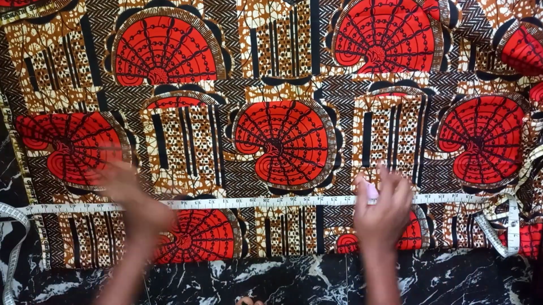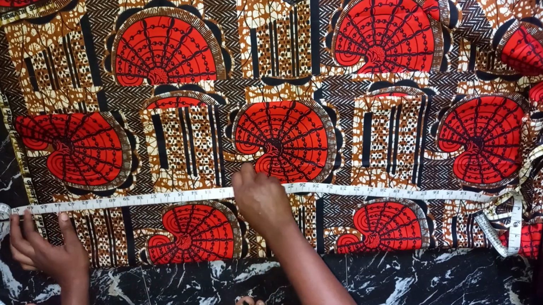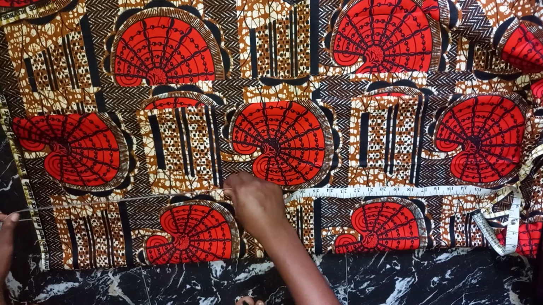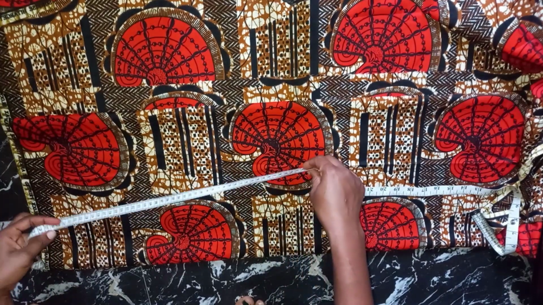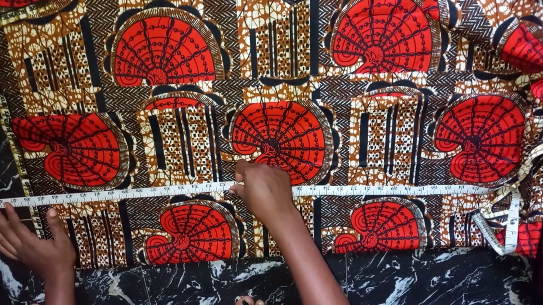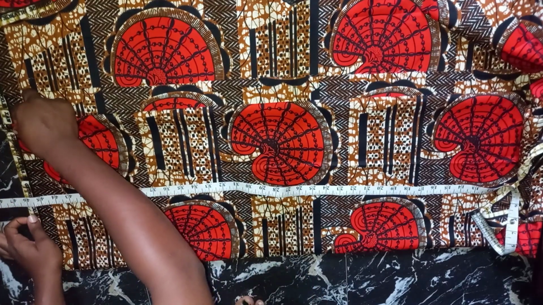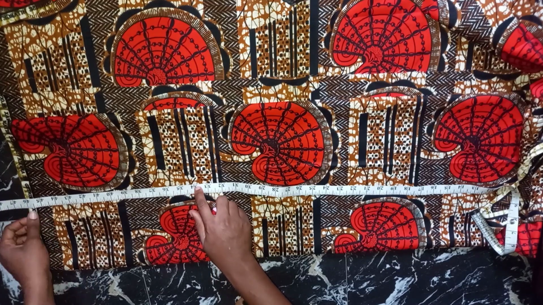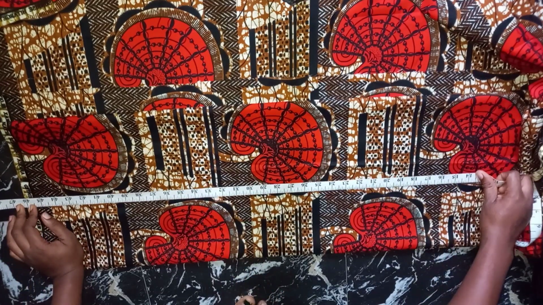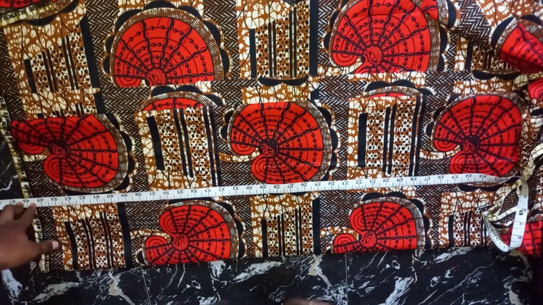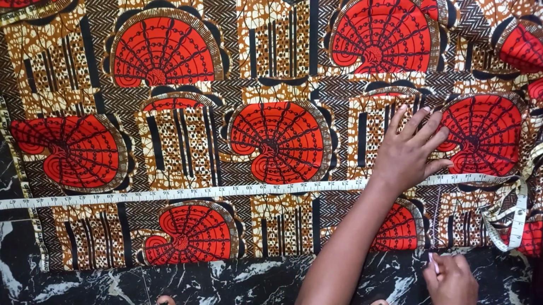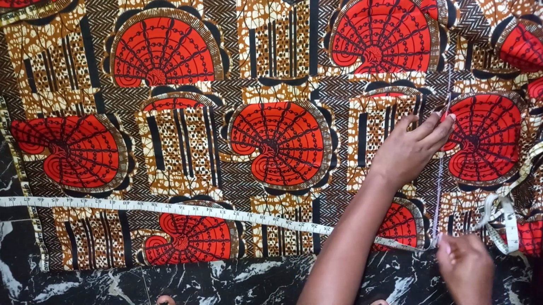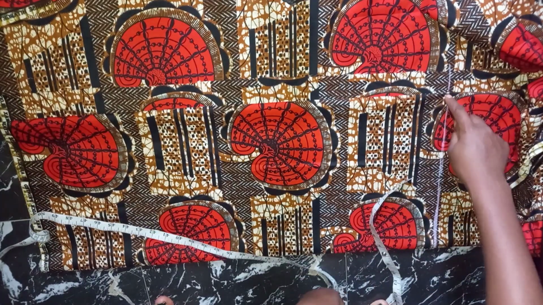Alright, having done this, now the next thing I'm going to do is to mark the full length of my skirt piece. So the full length of our gown is 44. We're adding 2 inches to it, making it 46 inches. So this is what I have. Note, you can decide to make yours longer or shorter. So this is 46 inches, and the half length I'm working with is 16 inches, and this is where it lies. So this is my 16 inches. Now this is my center point.